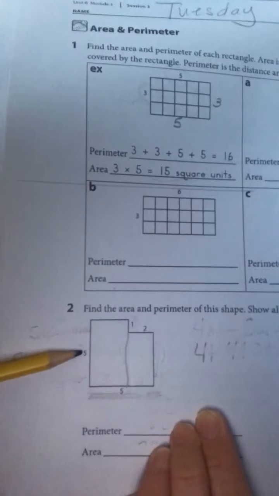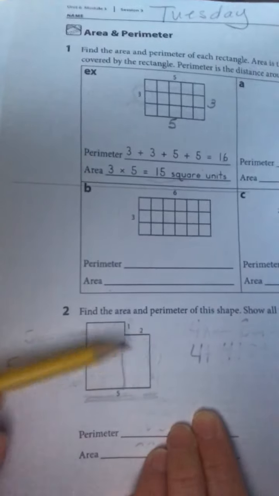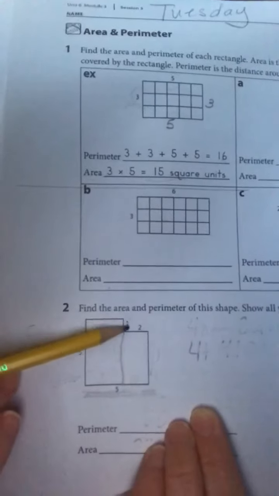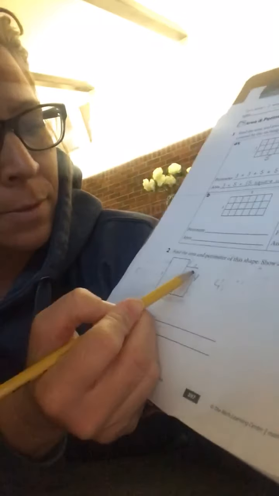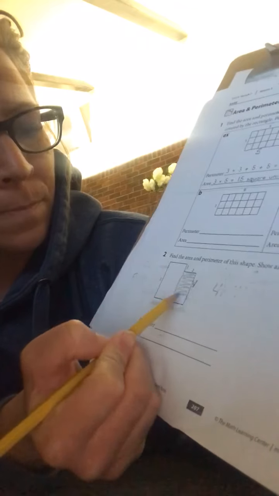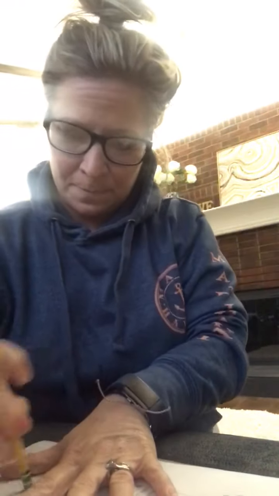So if this is 5, this is going to be something. Let's look for what we know, and this is a 1, which means this would be a 4. That's what the distance would be, 4. So we could solve this rectangle. It's a 2 by 4 for the area.